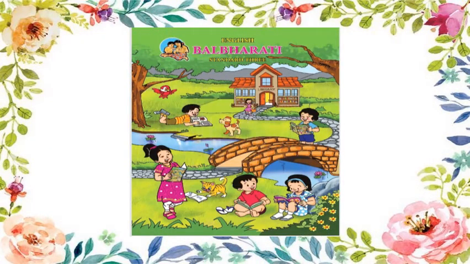Students, this is your front page of Balabharati English textbook. Yes, observe this. Here we can see a rich nature. The surrounding is very green. You can see greenery all over. We can see so many students.